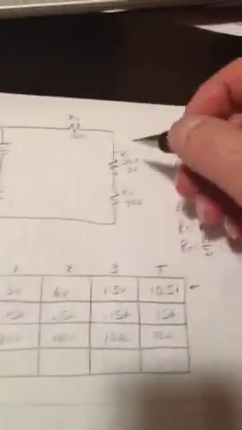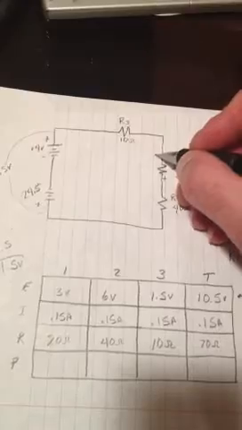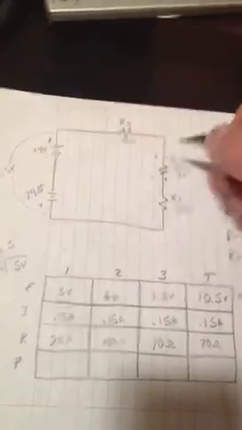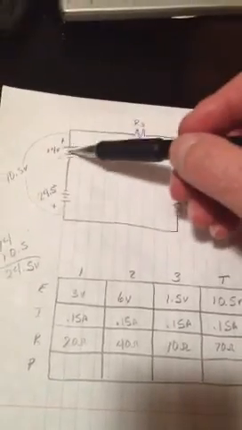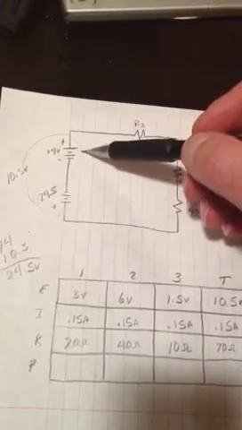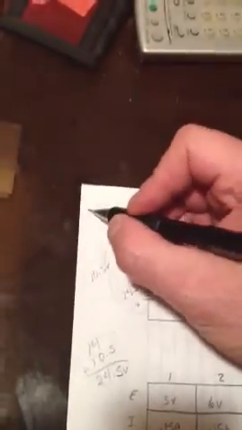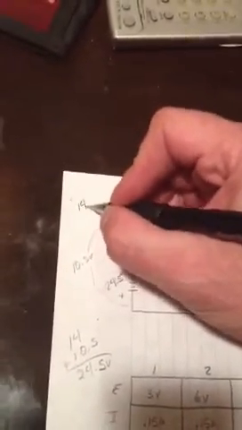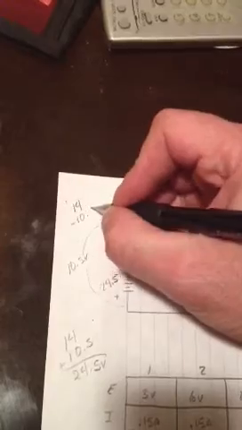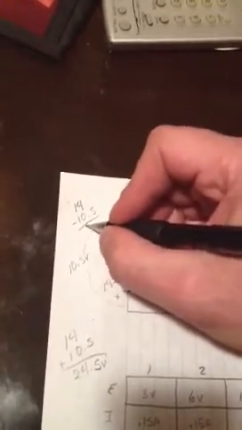If the polarity over here is the other way, if this is positive on this side and this is negative, that would mean that this would be the bigger battery. So in that case, I would take 14 minus 10.5, which would be 3.5.